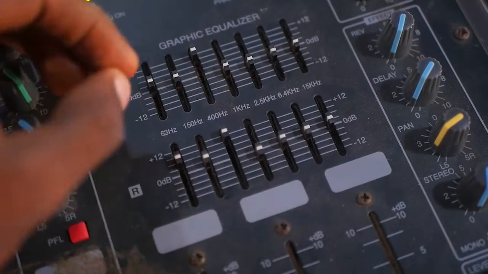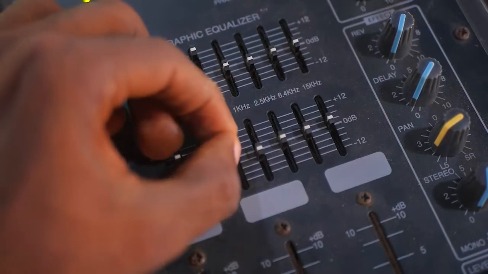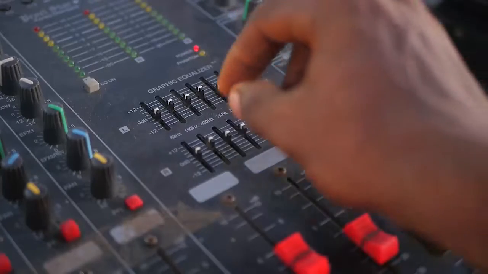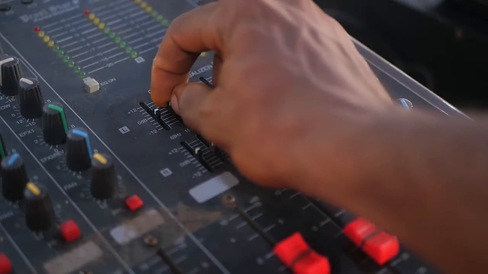So when you have a graphic EQ function on your mixer, or you have an external equalizer that you connect to your setup, what EQ basically does is that you are adjusting the volume of particular frequencies or set of frequencies or range of frequencies. When you raise the slider up above the zero mark, then you are boosting that particular frequency. That is, you're increasing the volume of that particular frequency. And when you pull down the slider, then that means you are cutting that frequency from that particular audio signal, or in other words, you are reducing the volume of that particular frequency.